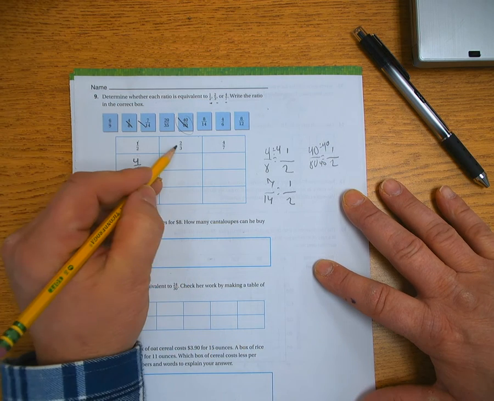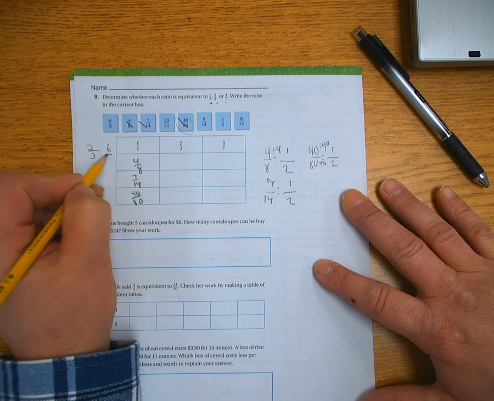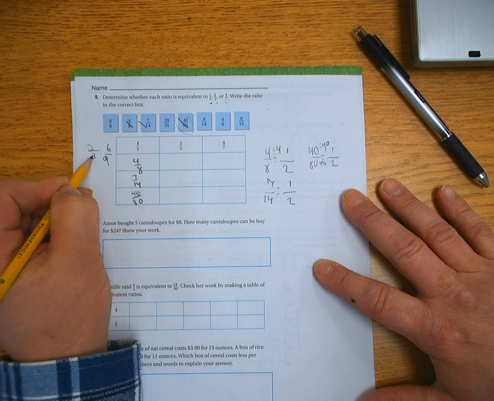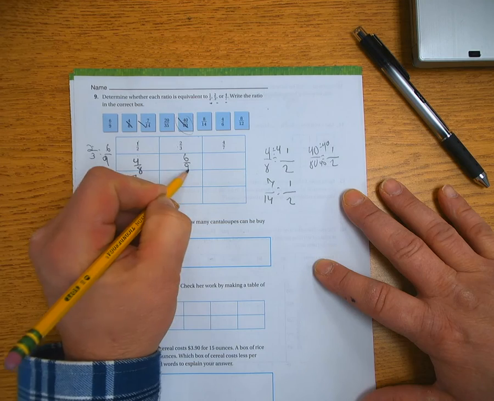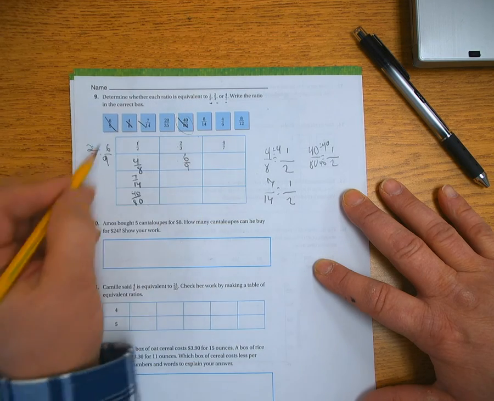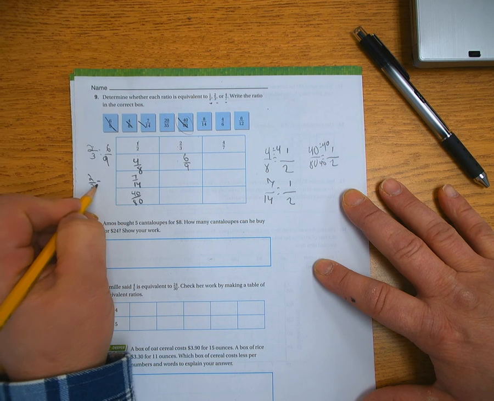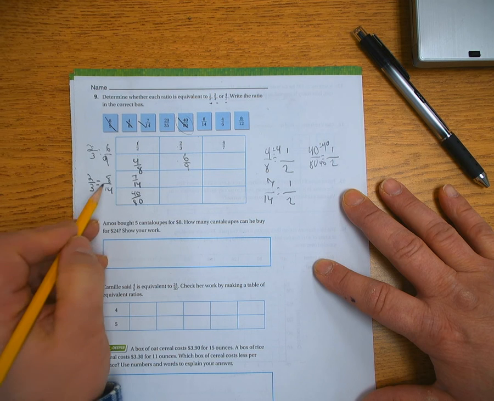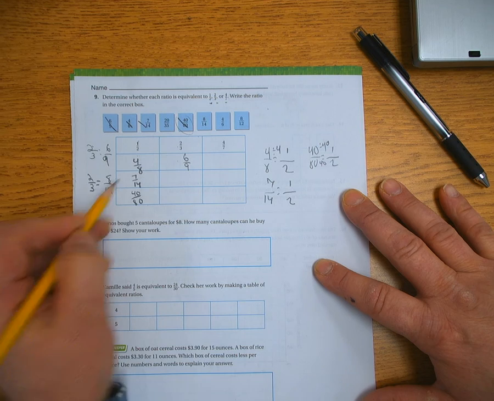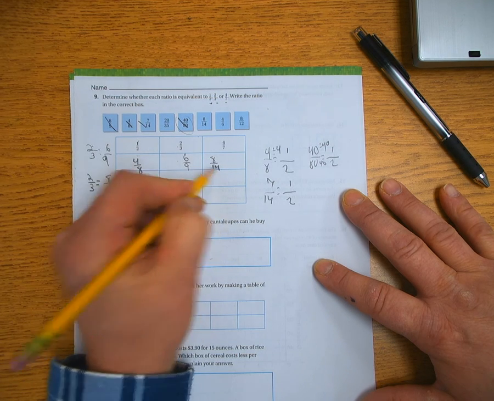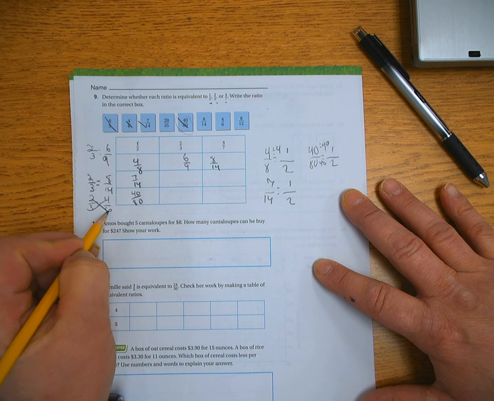The other thing I could do is cross multiply them. If I take 6/9 and I multiply, 6 times 3 is 18, 2 times 9 is 18. So 6/9 is equivalent to that. If I take 2/3 and I cross multiply 8/14, 24, 28, nope, it's going to be here. 2/3, 4/6, 12, 12.